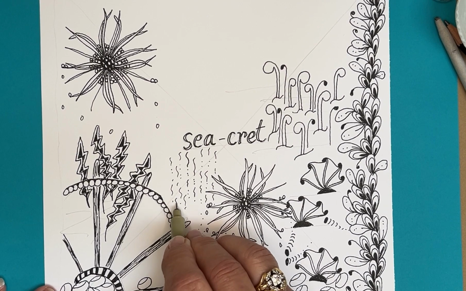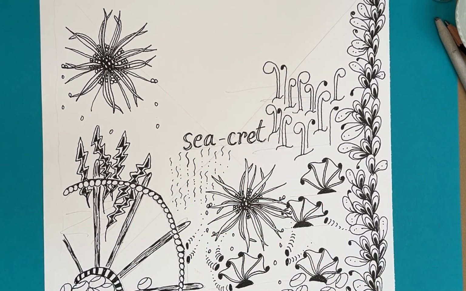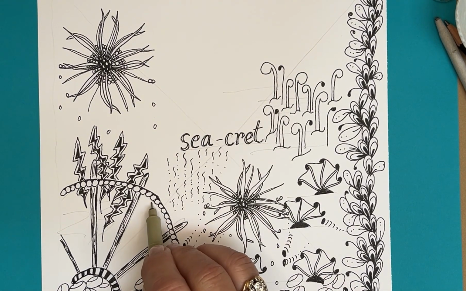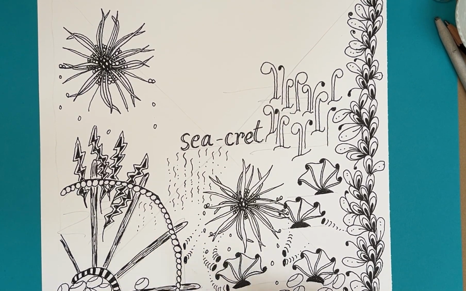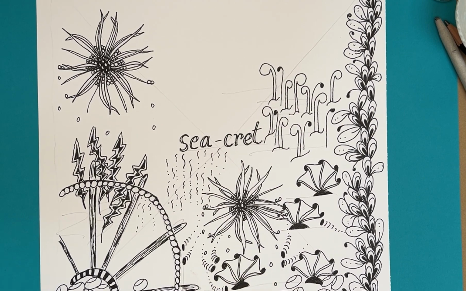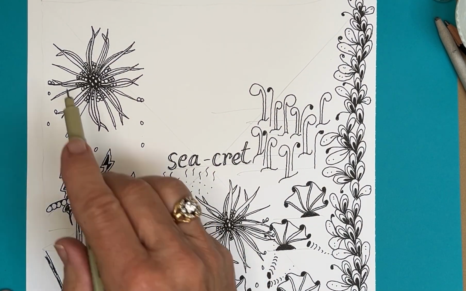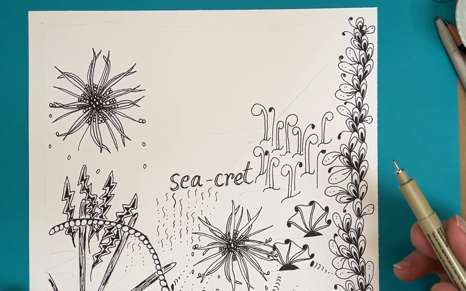You can see I'm being kind of loose and easygoing with this. And you can add more or fewer, whatever you like. You could have the current maybe taking off over into this region a little bit. I don't know, your choice. Have fun with that. So I also want to add some, maybe my version of waves.